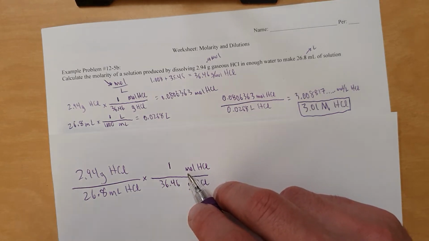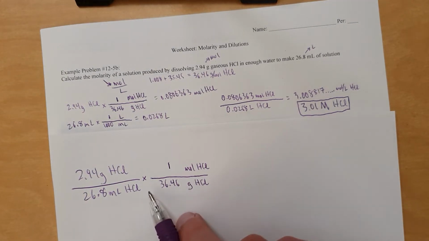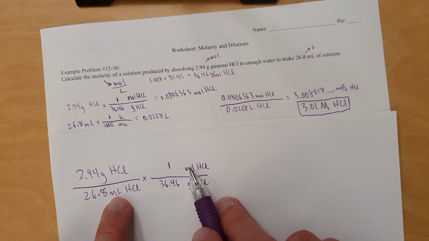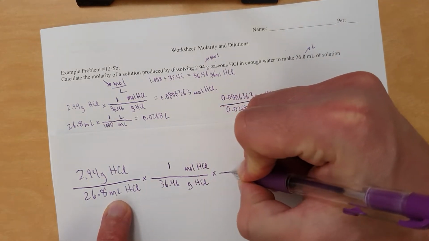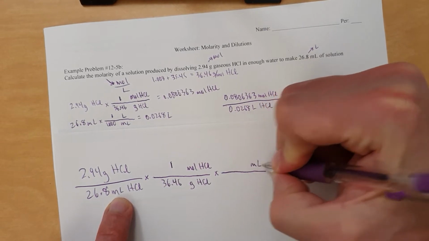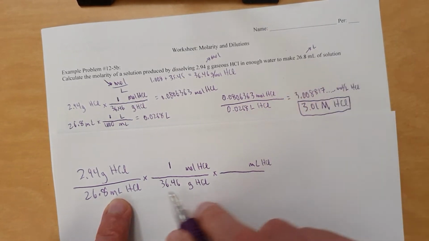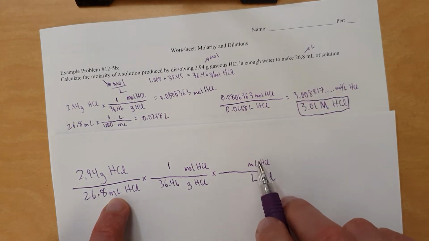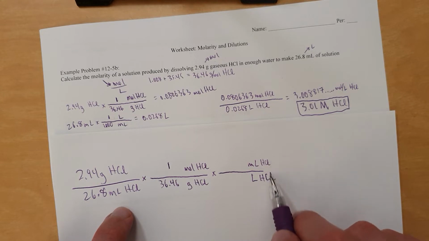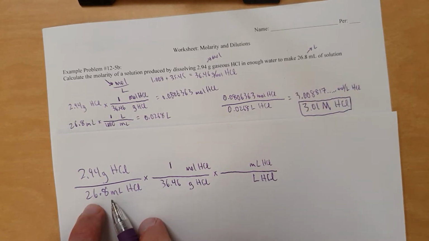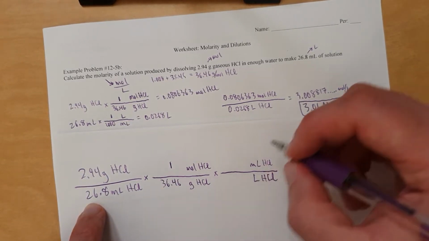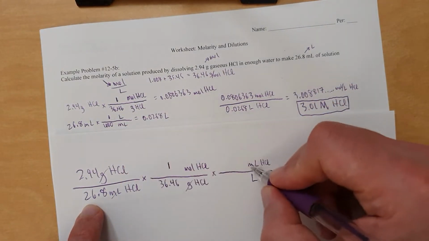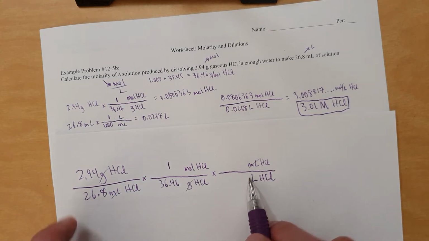That being what that is, you can then notice that we'll have gram cancel gram, so now it's moles per milliliter. Cool. Let's continue our conversion. We want milliliters to cancel, so I'm going to put milliliters HCl on top and then liters of HCl on bottom because we're going to convert from milliliters to liters. I'm just putting this for keeping things straight, and you'll notice that if we run all this through, gram cancels gram and milliliter cancels milliliter, we're going to end up with moles per liter, which is molarity.